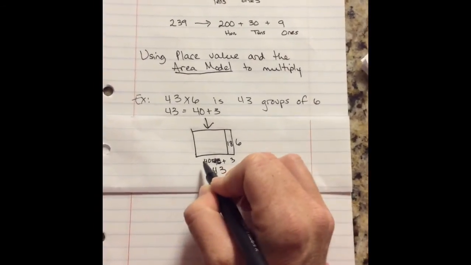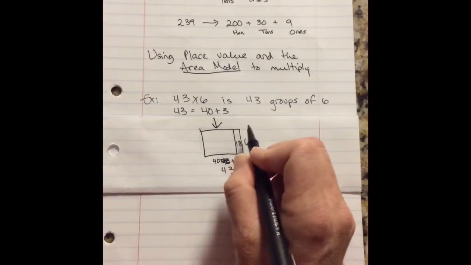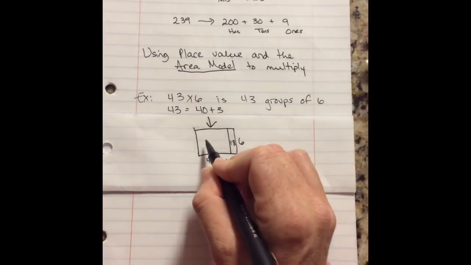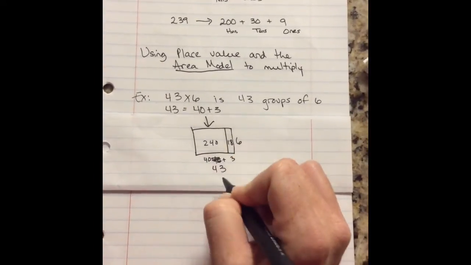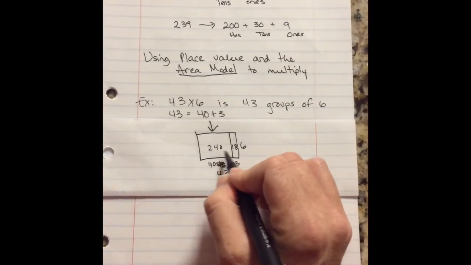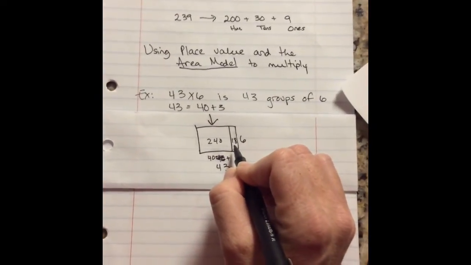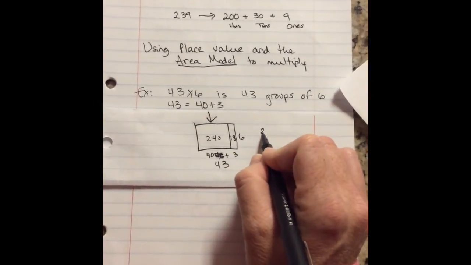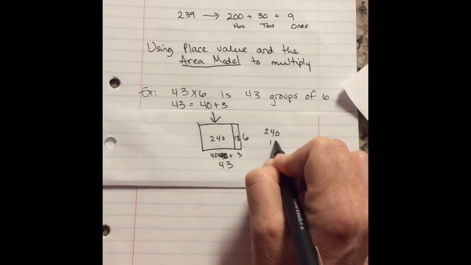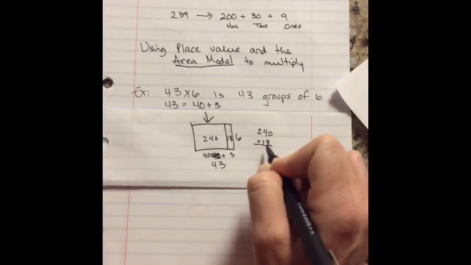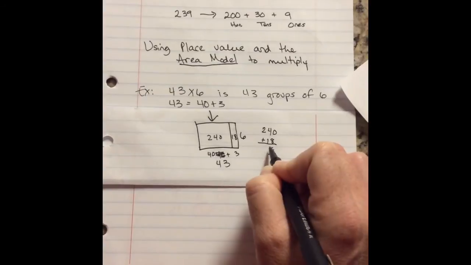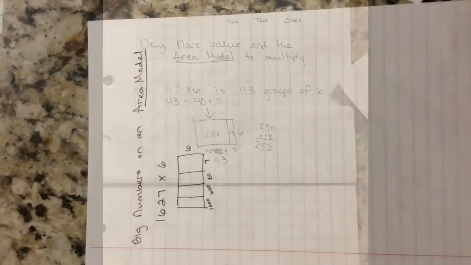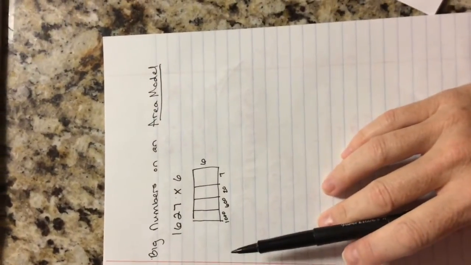And 6 times 40, well, from yesterday's lesson, 6 times 4 is 24, and so now 6 times 40 is 240. Now I can just add both of those partial products. It's not the total product, but the partial products, 240 and 18, off to the side. And I will have my complete product of 258.